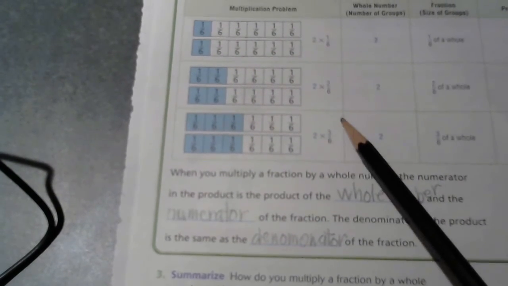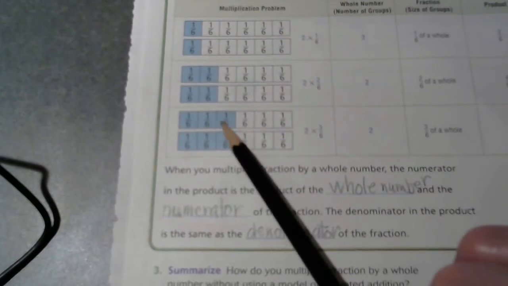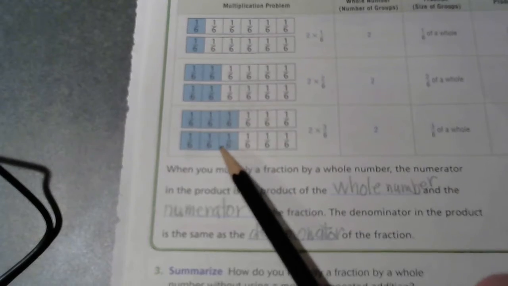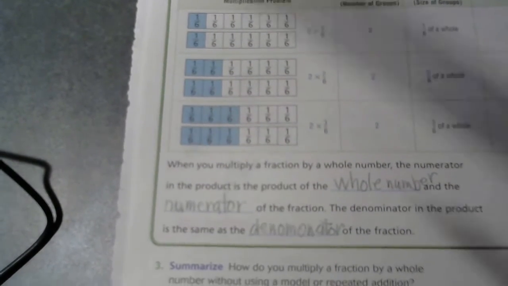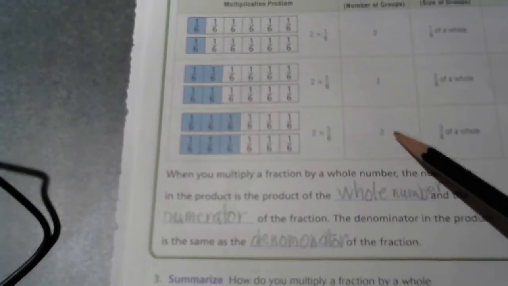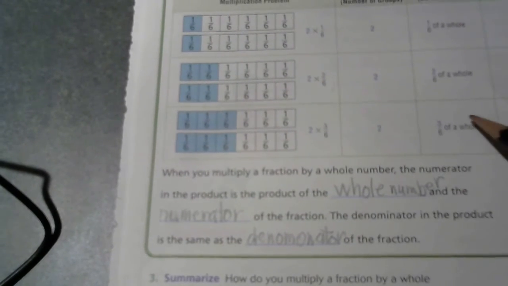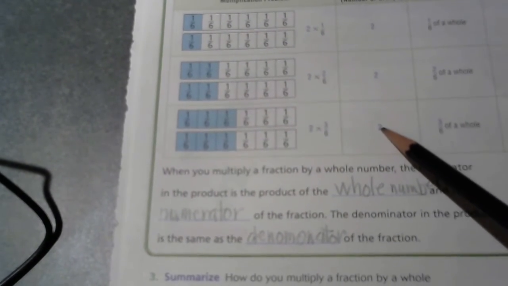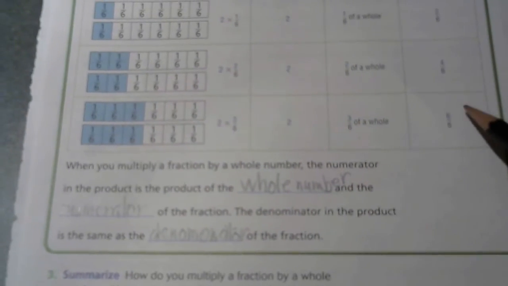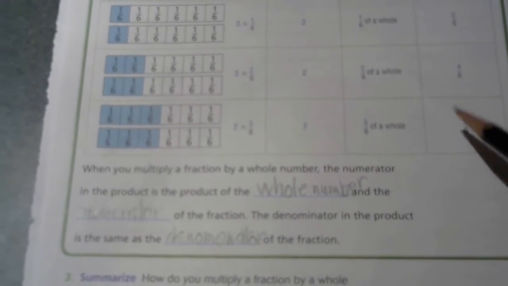In our last example, 2 times 3/6. 3/6 and 3/6, 2 groups of 3/6. 2 is our whole number, and our fraction size is 3/6. 2 times 3 equals 6/6.